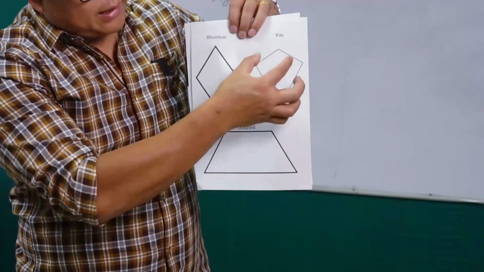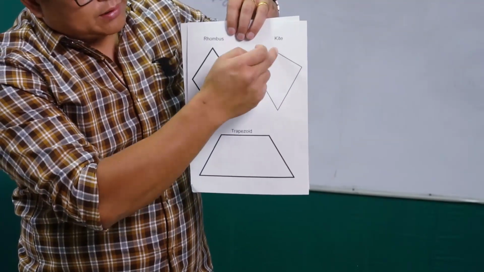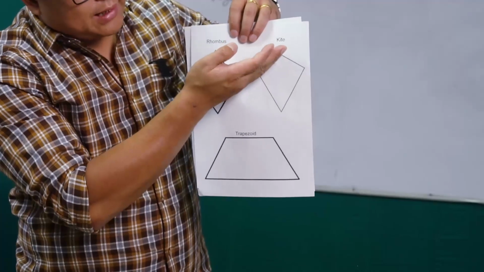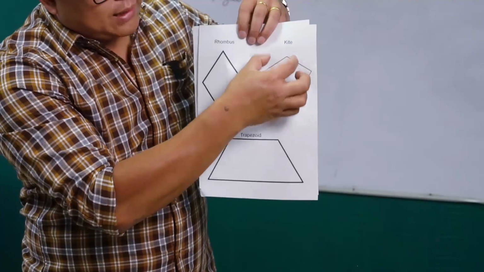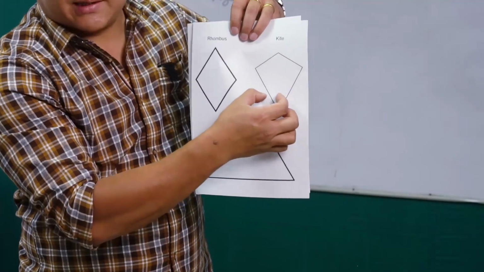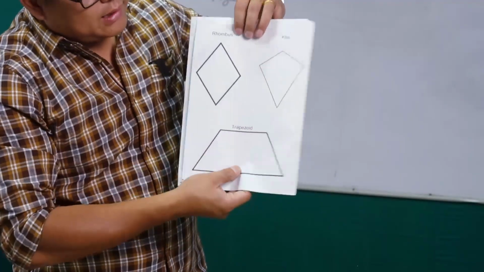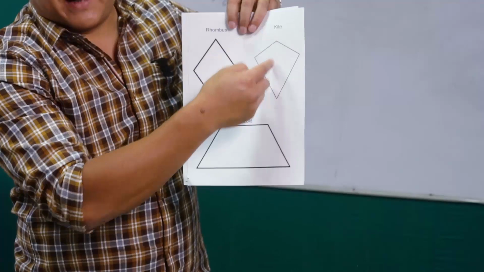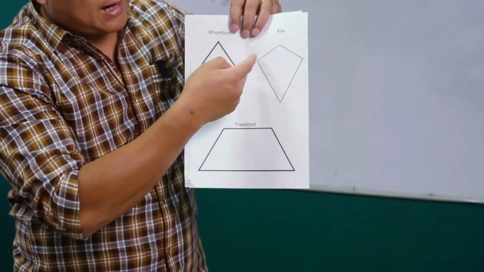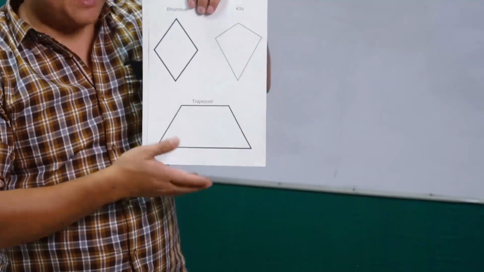Similarly, for kite, they have adjacent sides equal. Adjacent means there's a vertex and the sides on each side of the vertex. These two are called adjacent sides. These two are called adjacent sides. They are equal. These two are equal. Similarly, as in rhombus, if you make diagonals, they will intersect each other at 90 degrees. And the last one is a trapezoid or trapezium.